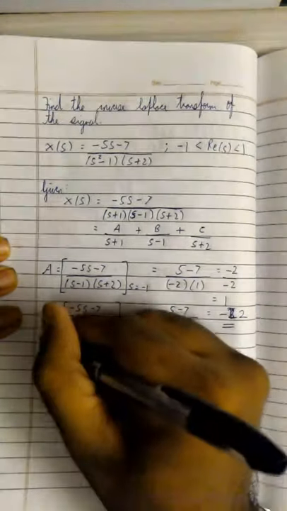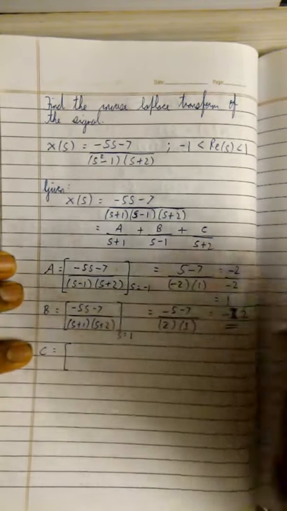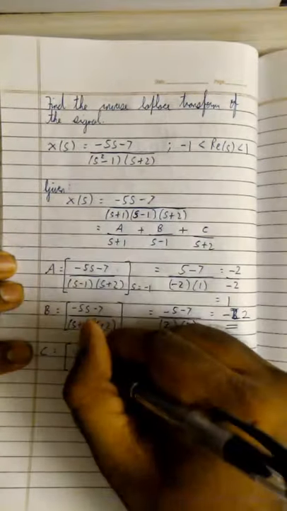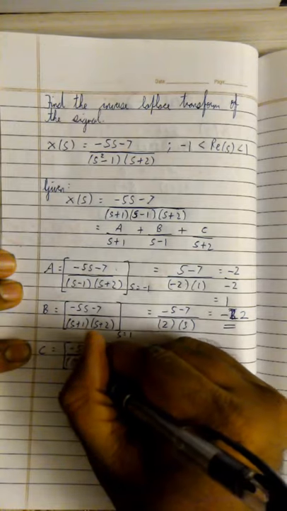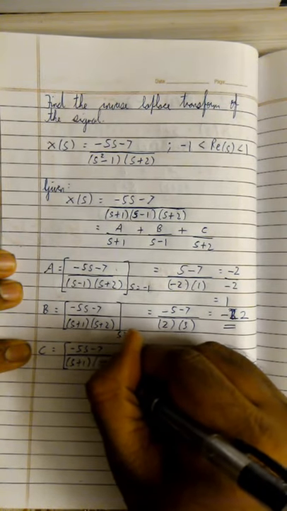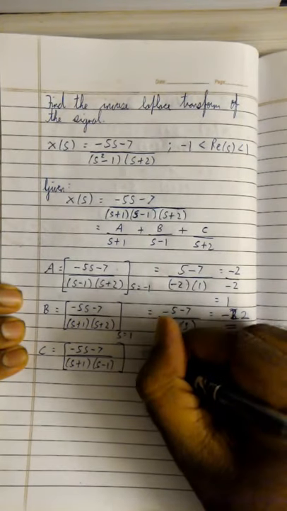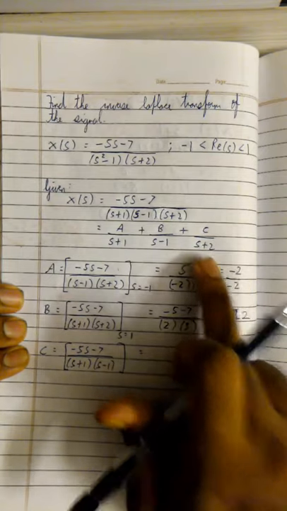Next is to find the equation for C. Here the denominator of C is s + 2. So remove s + 2 and write the remaining expression. Okay, and substitute the value. Here s + 2 is equal to 0, so s is equal to -2.